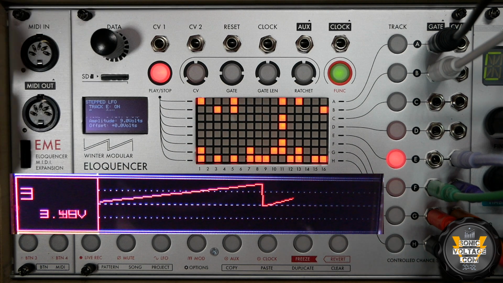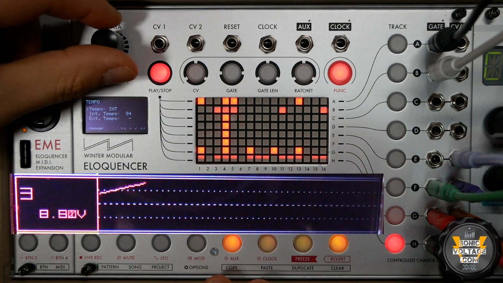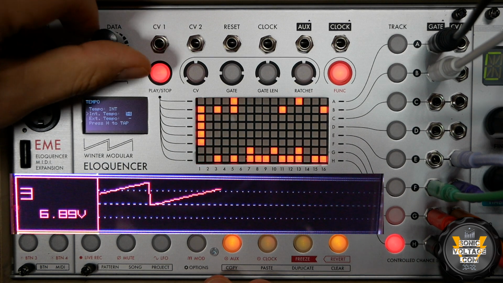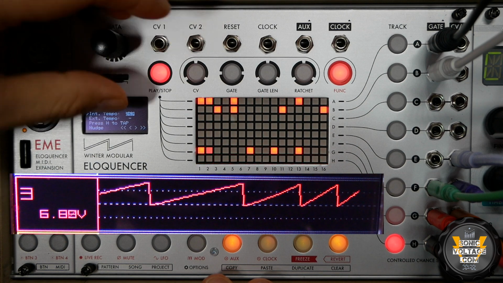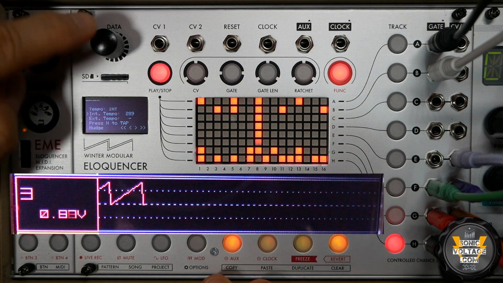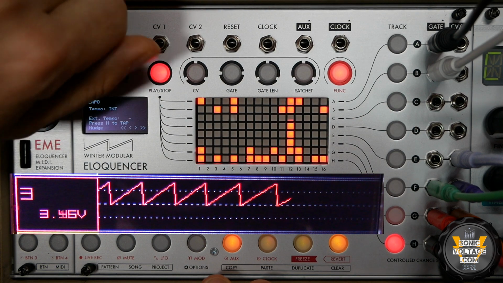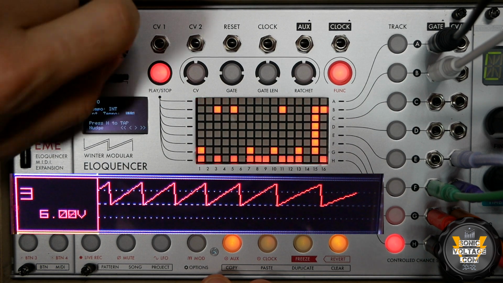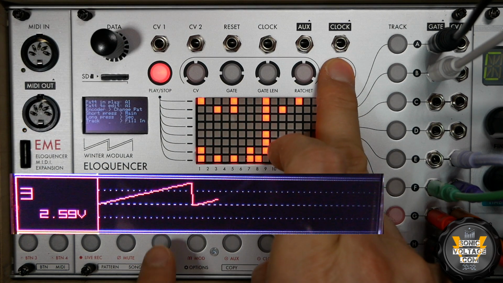Now, of course, talking about time and speed, if we go to tempo and change the BPM, and just to show that it's always in proportion to the BPM. Let's go back to 94, and back to LFO.